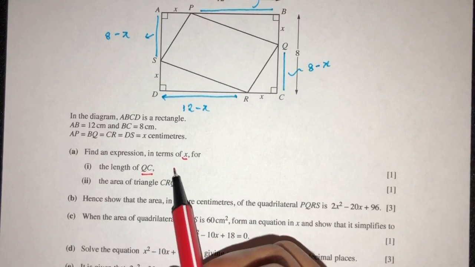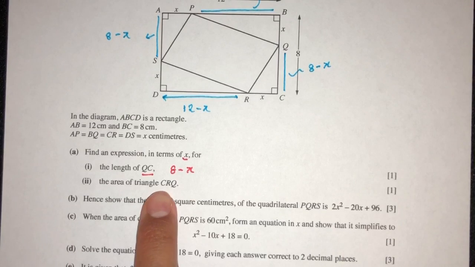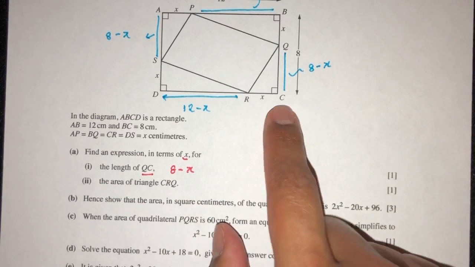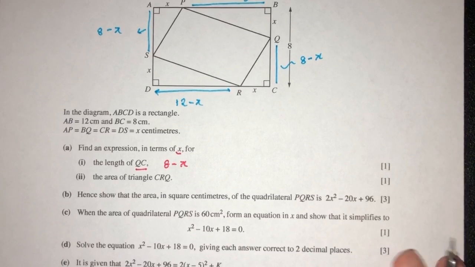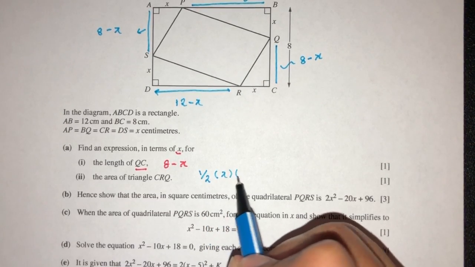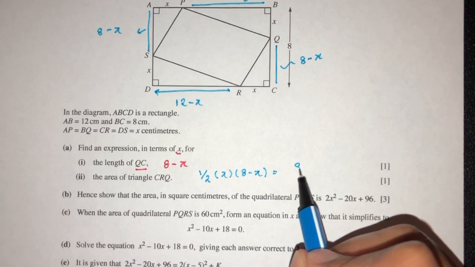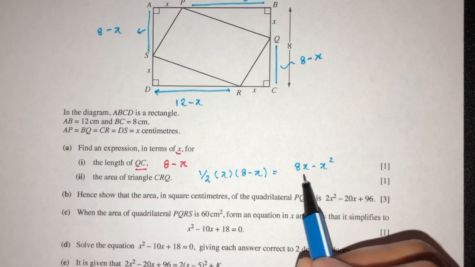QC will be 8 minus x. And then for the area of triangle CRQ, where is CRQ? CRQ, so pretty easy. It is a right angle triangle. That will be half times base and times the vertical height. That should be 8x minus x squared over 2.